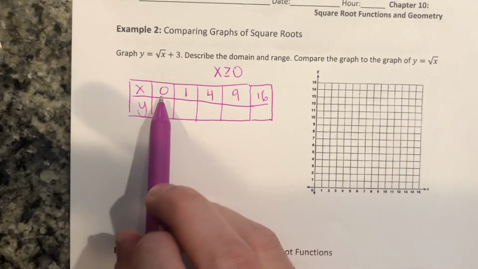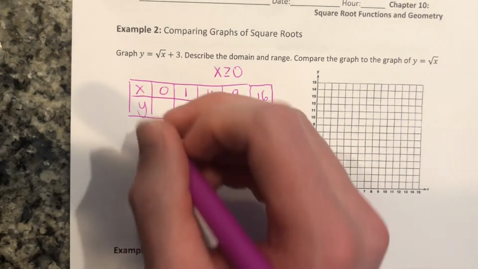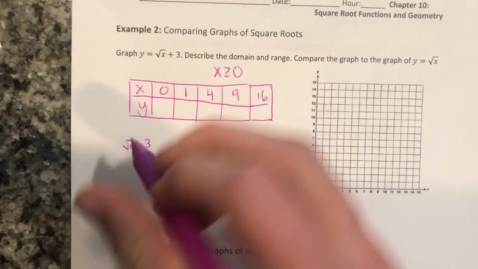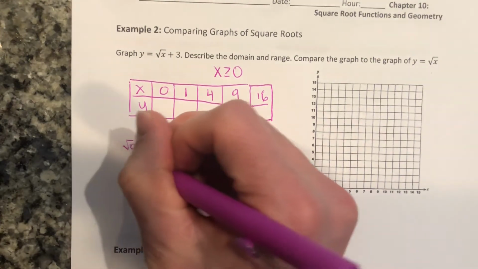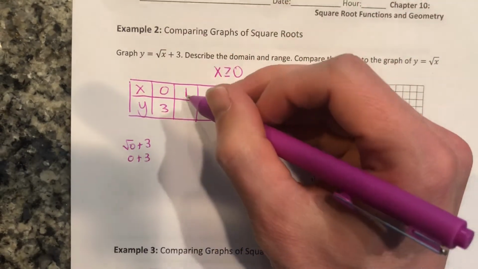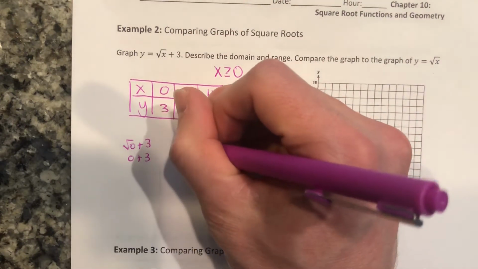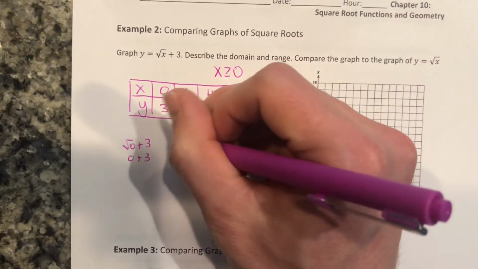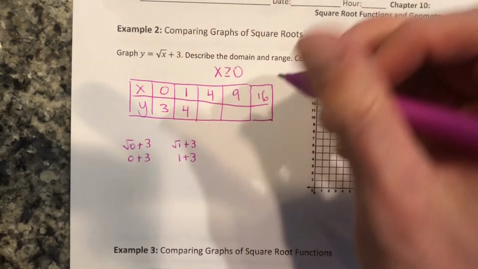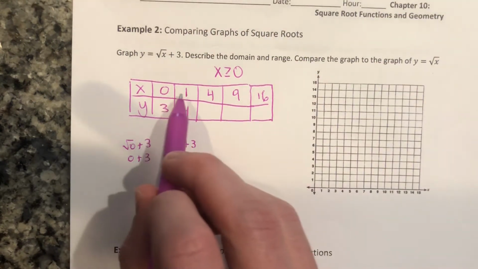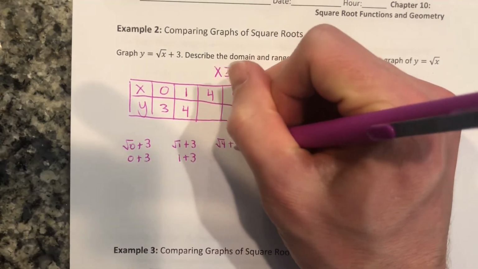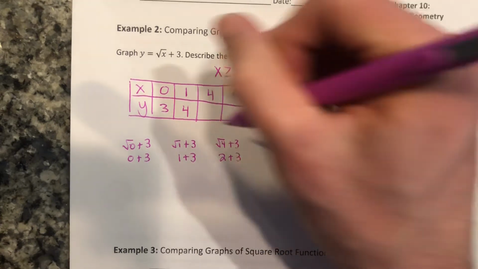So if I put 0 in for x, really what I'm doing here is taking the square root of 0 plus 3. So the square root of 0 is 0. 0 plus 3 is 3. And then you go and put 1 underneath there. Square root of 1 plus 3. Take the square root of 1 first. Square root of 1 is 1. 1 plus 3 is 4. And you're going to see a pattern happening here because we went up by these perfect squares. If I take the square root of 4 plus 3, that's 2. 2 plus 3 is 5.